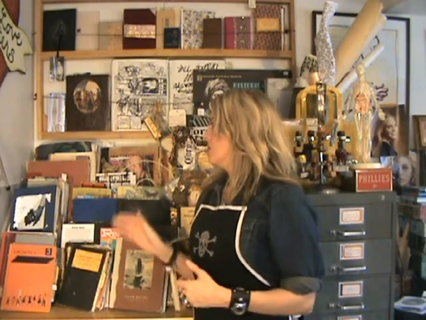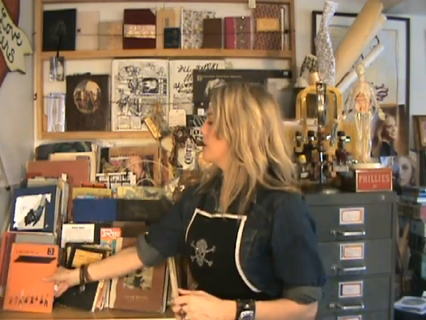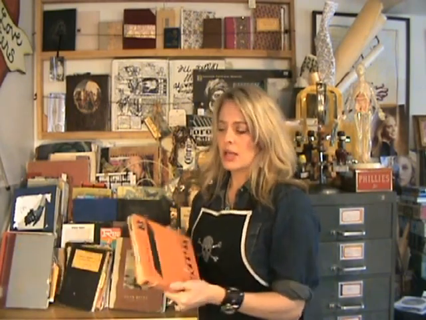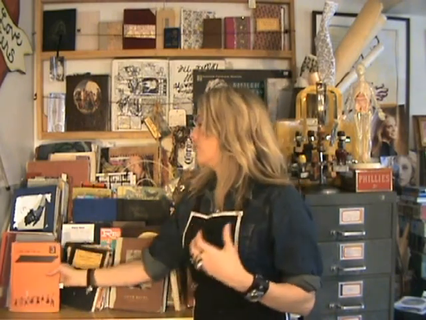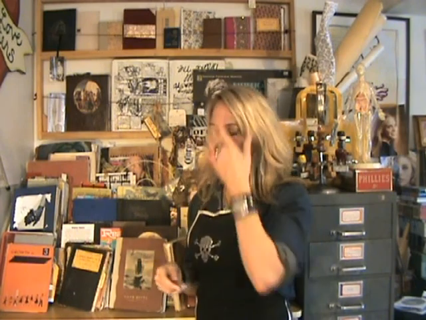Starting out with a blank sketchbook and putting artwork in it is not altering a book. That's its original purpose. That's what it was meant to be. Or a journal or something like that, that's already meant to be used in that manner. So when you pick a book, you want to consider size, paper, cover, how does the paper feel? Pick it up. Does it feel good? Does it feel right?